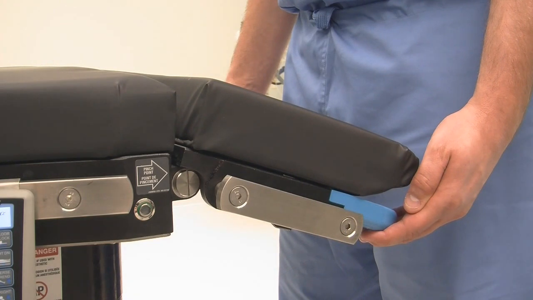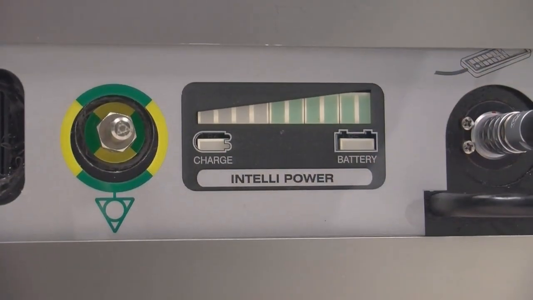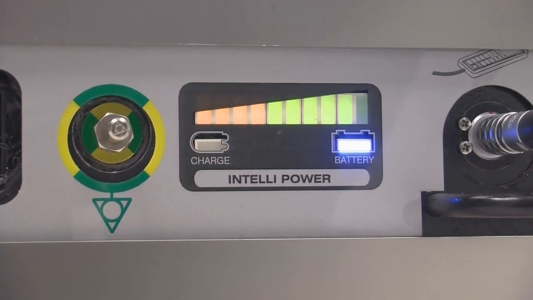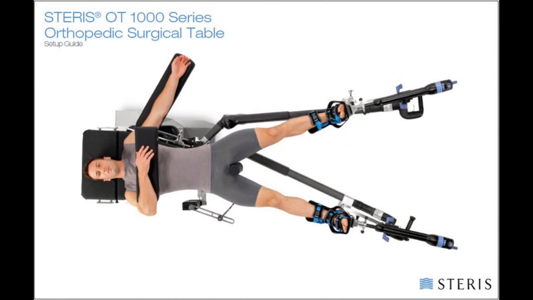First, ensure head section is level. Next, verify table batteries are charged and table is on. If the patient is on the table, ensure the patient is properly positioned. For additional information, refer to the OT1000 series setup guide.